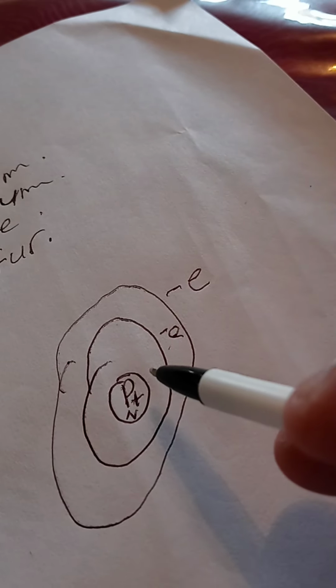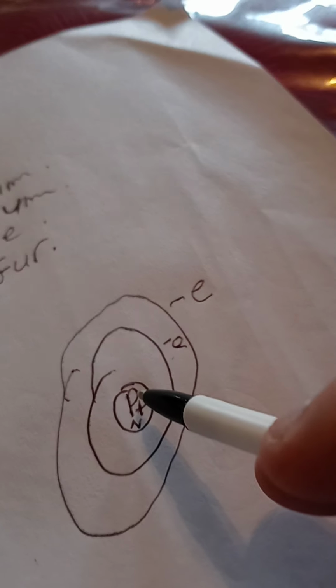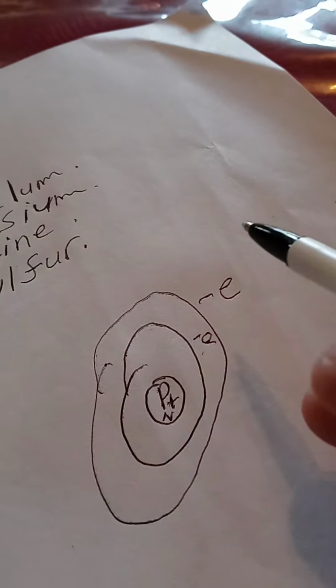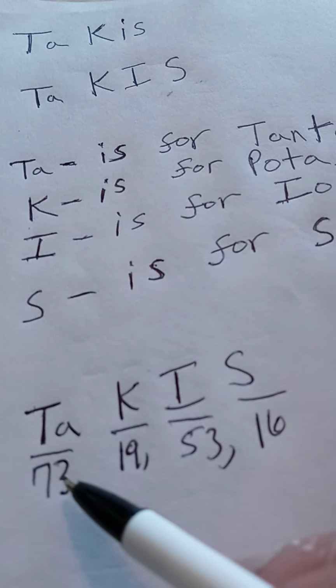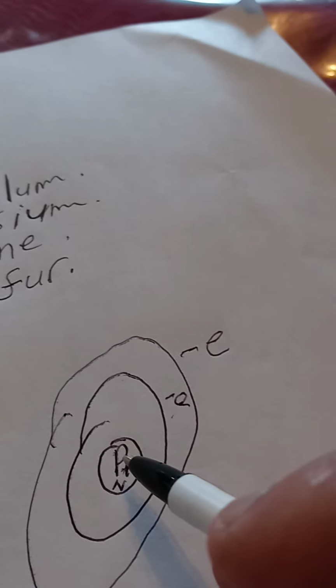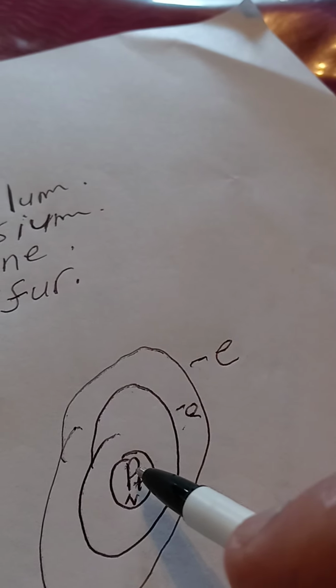So the number of protons is the atomic number. For example, tantalum has atomic number 73, which means it has 73 protons in the center of the nucleus.